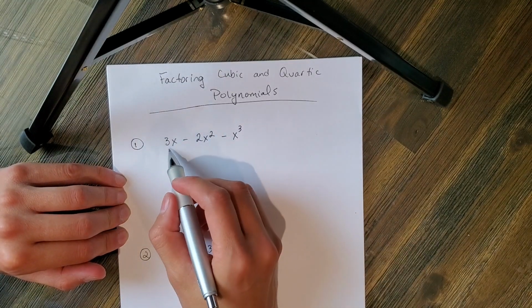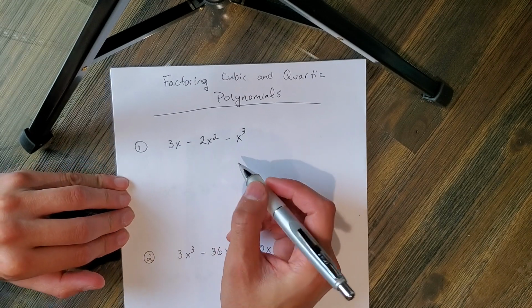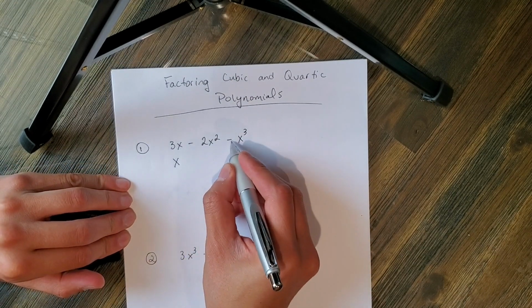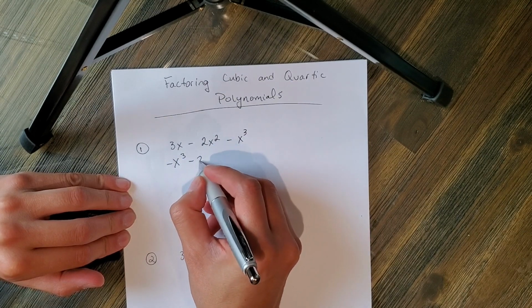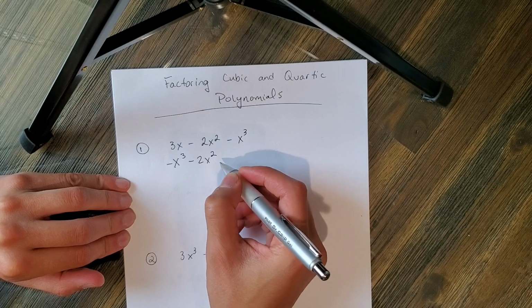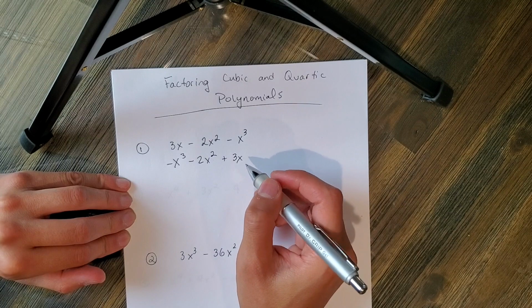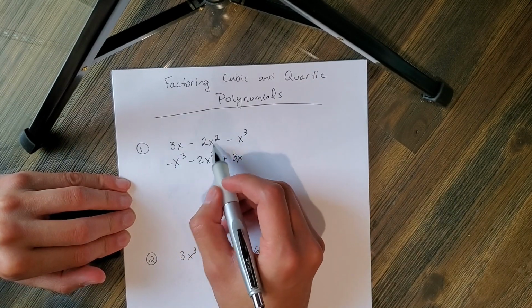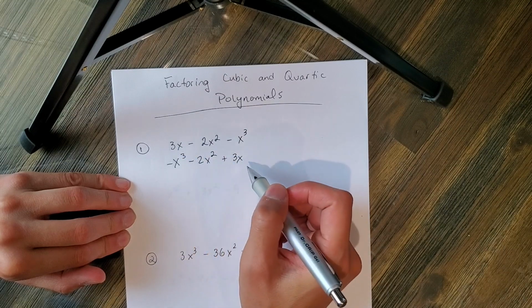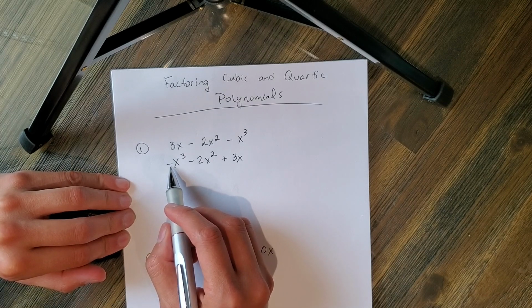So let us begin. Number 1 here, notice this is not written in standard form. So what you want to do first is rewrite this in standard form. So notice there's a negative x to the third power there, minus 2x squared, and then finally plus 3x. Make sure that all the signs are correct, okay? So notice here we have a negative x cubed, negative 2x squared, and then a positive 3x. Whenever your leading term has a negative, we're always going to factor out the negative, okay?